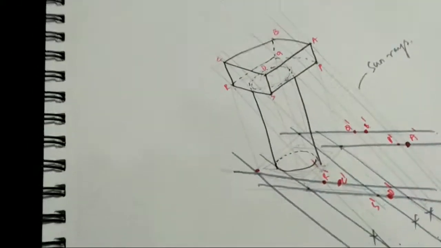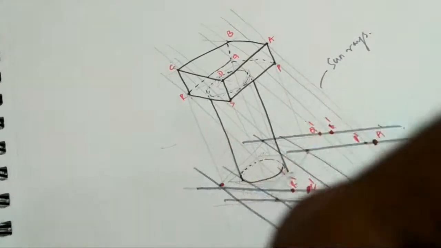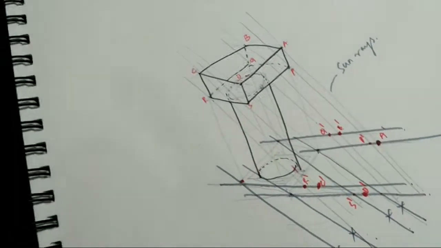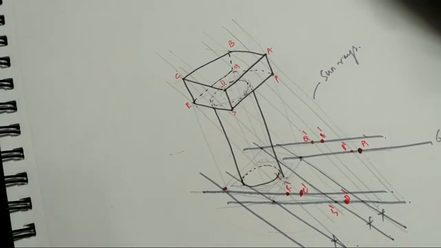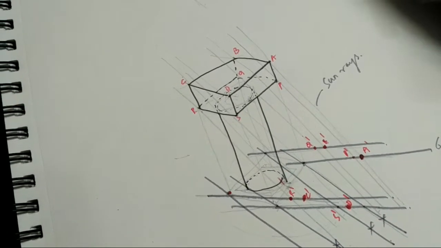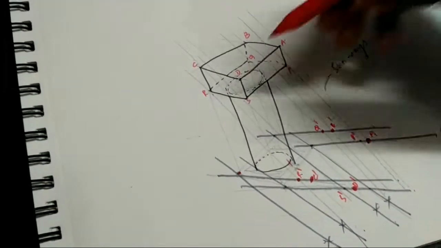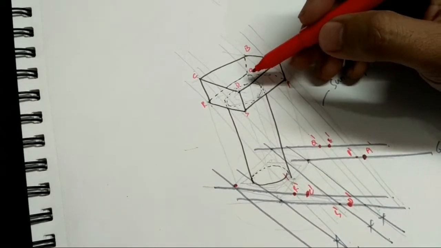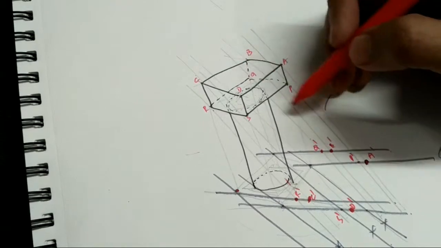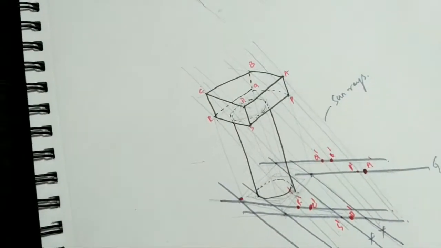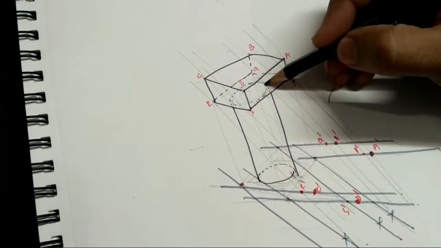So now we have to find the point for the cylindrical part. Since in the class we already explained that everything has to be considered with the tangent of the circular part, this is the tangent.